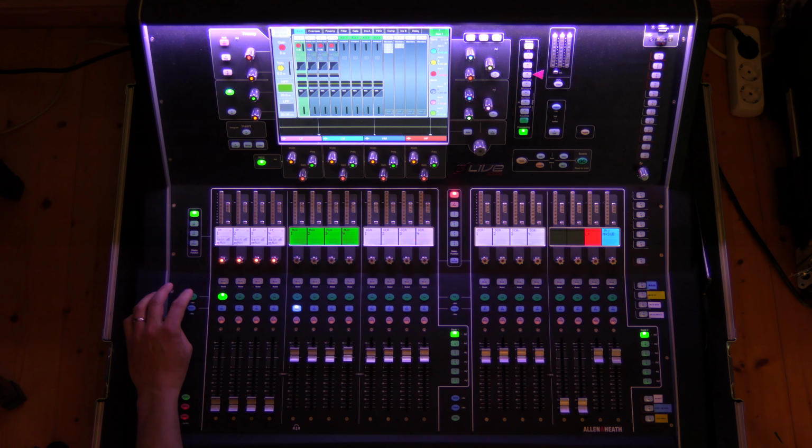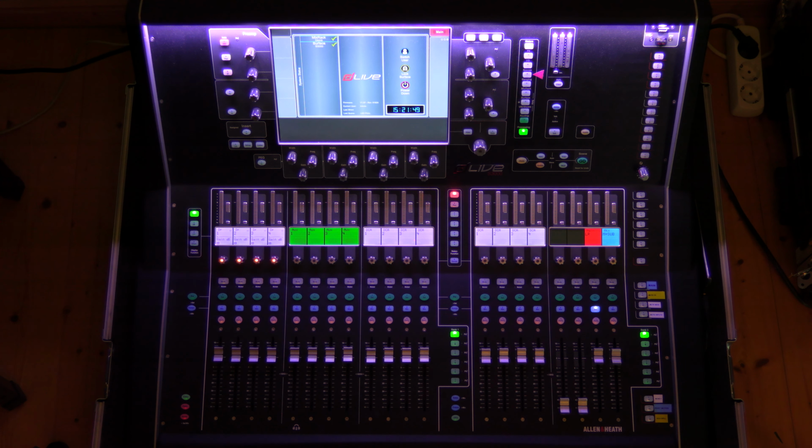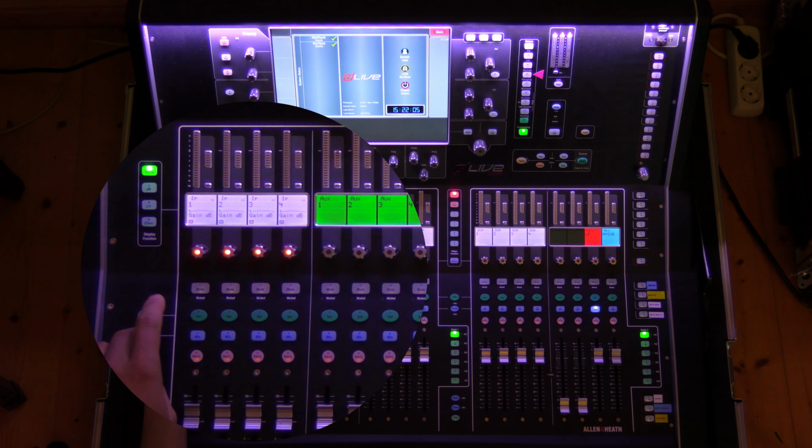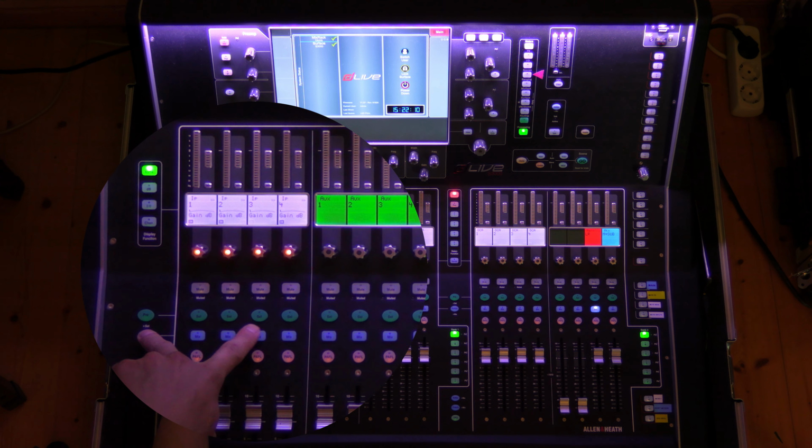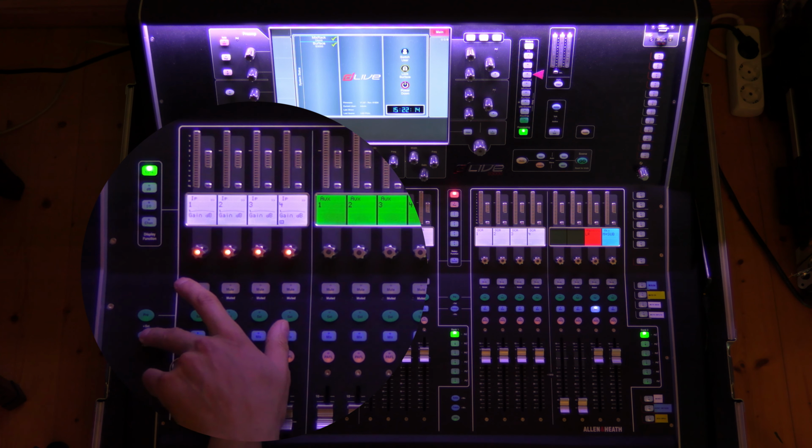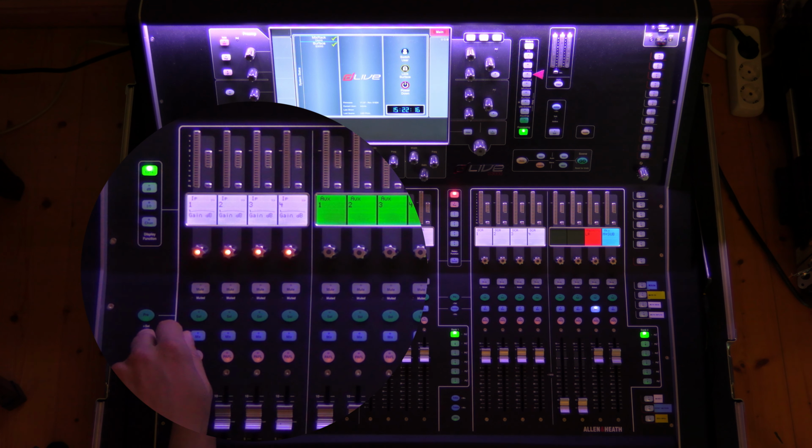The assign button also works in conjunction with the main left-right bus, but only one way, which is: press mix on the main left-right, which will be your main mixing layer anyways, and then you press and hold assign and you can turn those channels or buses on and off for the main bus.